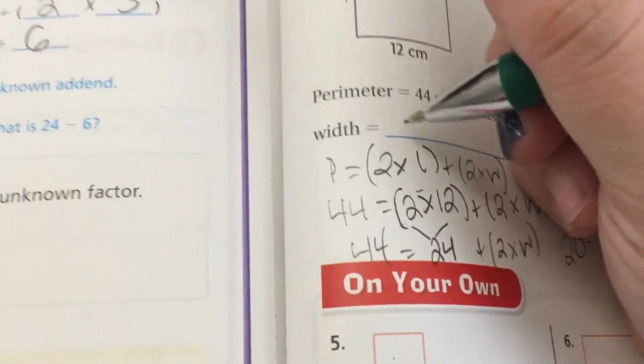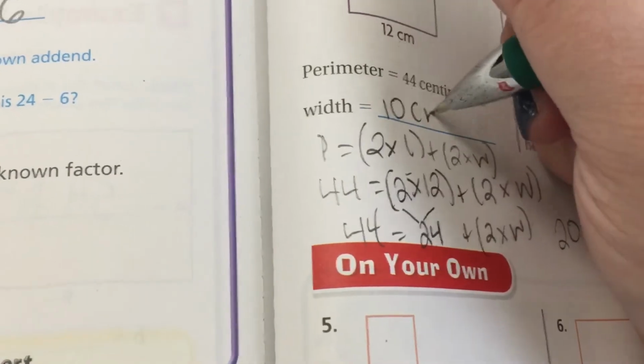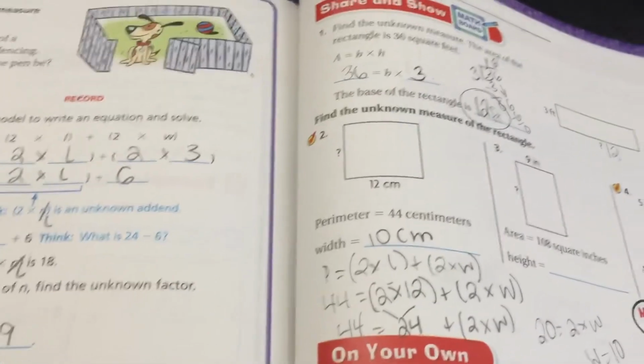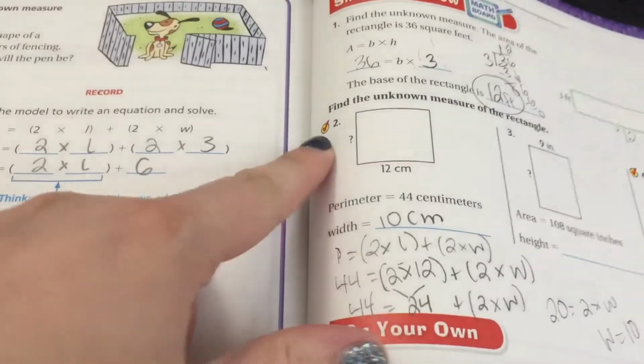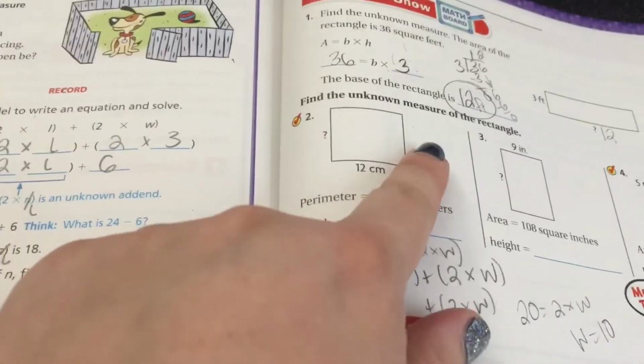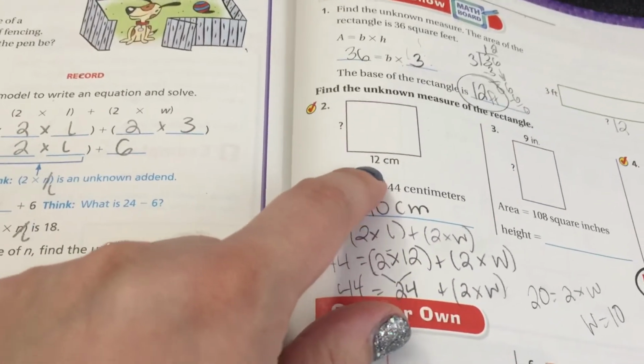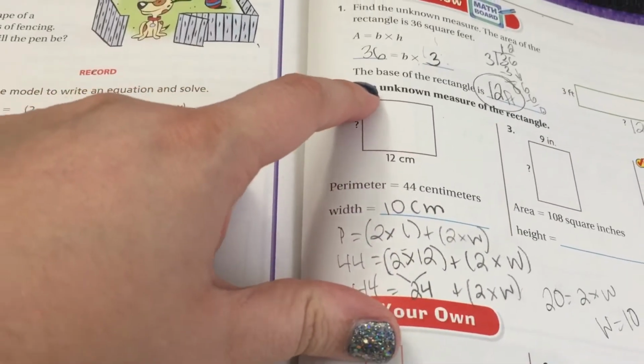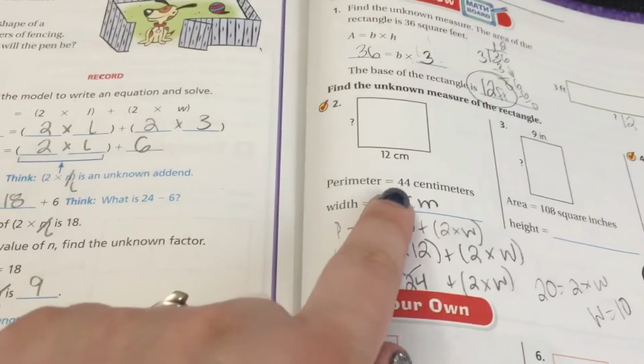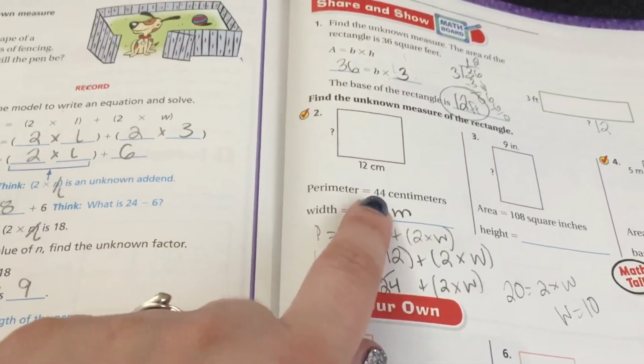And if you're not sure about all of that once you get into it, go ahead and figure out if you can get back to the perimeter or not. So the width is 10. So 10 plus 10 is 20. Plus 12 is 32. Plus 12 again is 44. So that gives me back my original number. So I know I did it correctly.